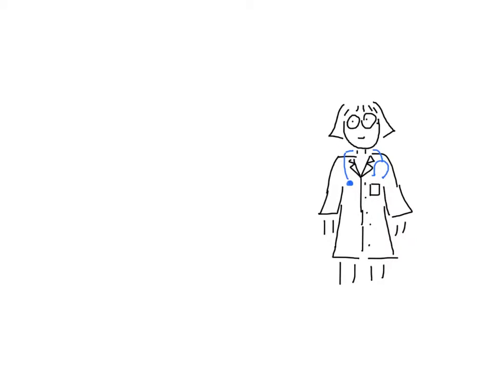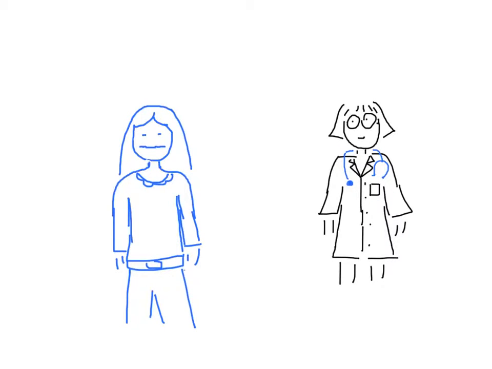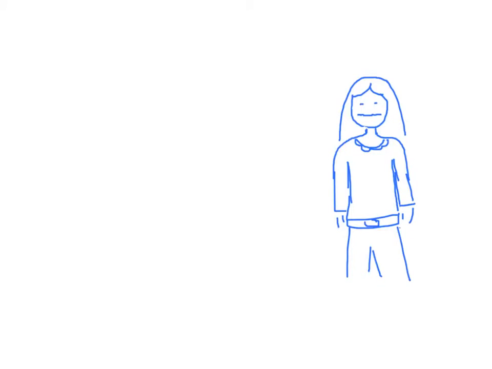You're working in the emergency department today. Your next patient is a 22-year-old female who's complaining of a headache. She's accompanied by her sister. Her headache started about 3 days ago. It was gradual in onset, bifrontal, and in her neck.